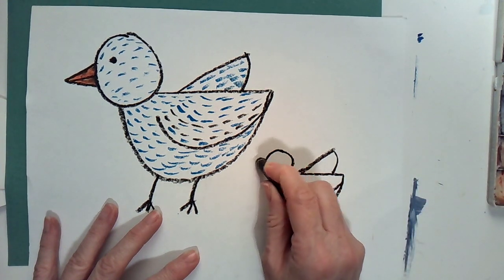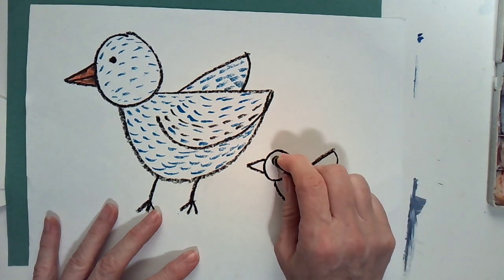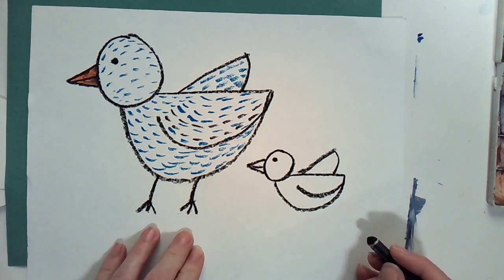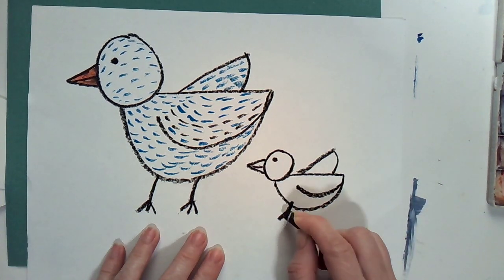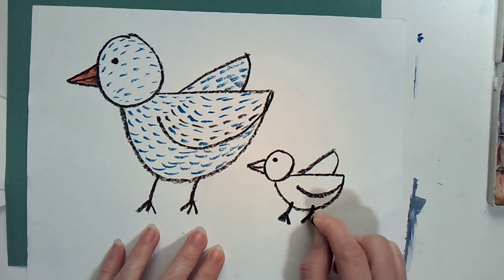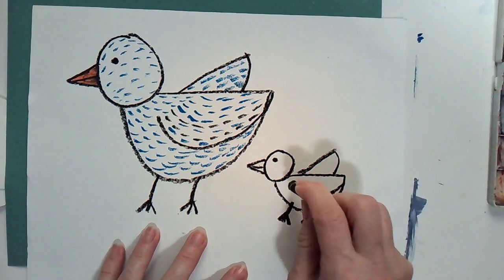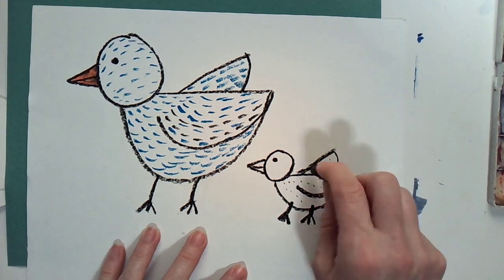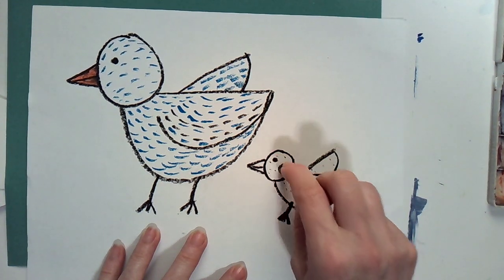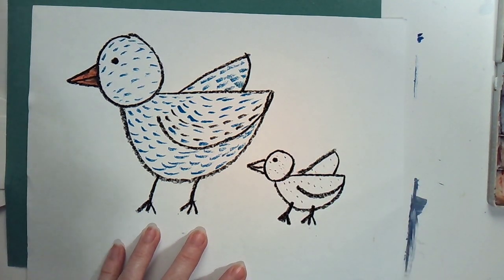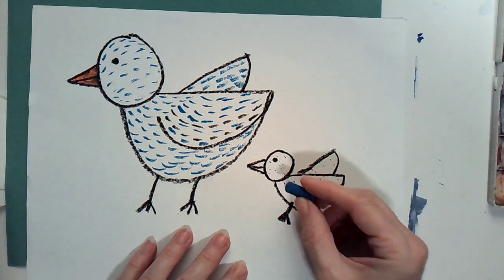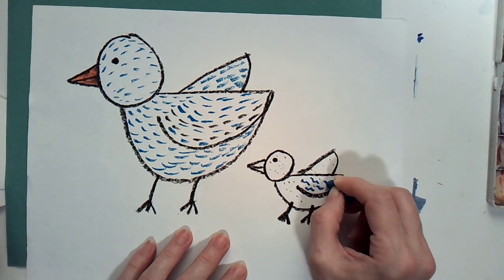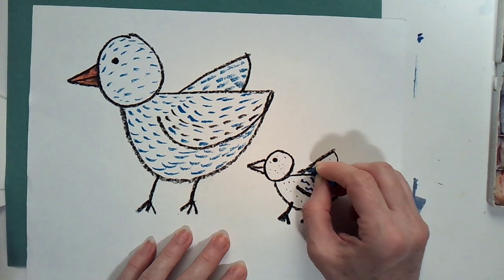Good job. Triangle for the beak and a nose, or the eye. And then his little feet. And I like adding some texture. If you want to do wavy lines or curved lines or dots, whatever you'd like to do. Maybe some wavy lines inside of these feathered wings for this one.